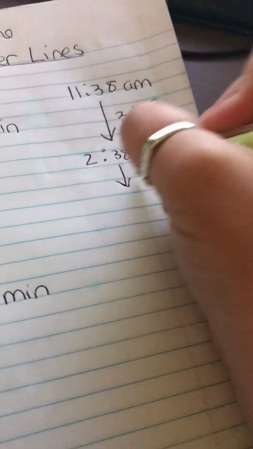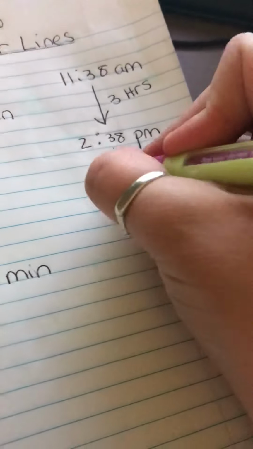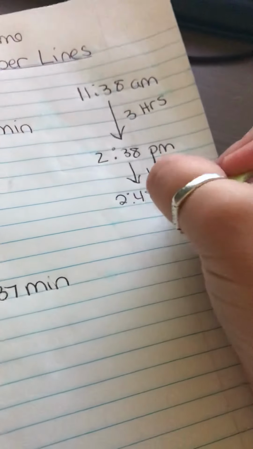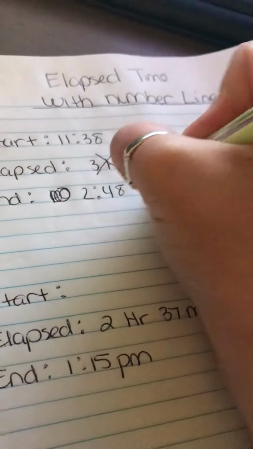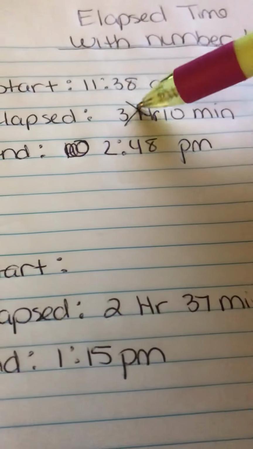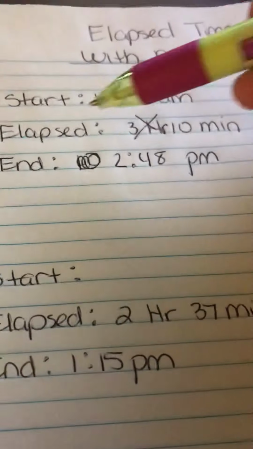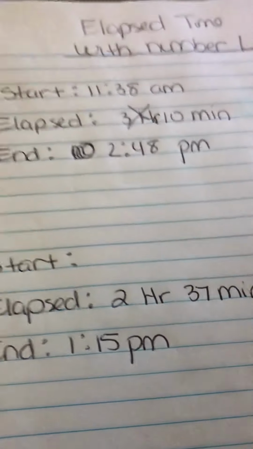Now I need to move the 10 minutes forward. So if I add 10 minutes to my time, I am at 10:48 p.m. I'm sorry, 2:48 p.m. So if your start time's at 11:38 a.m., the elapsed time is 3 hours and 10 minutes. The end time would be 2:48 p.m.